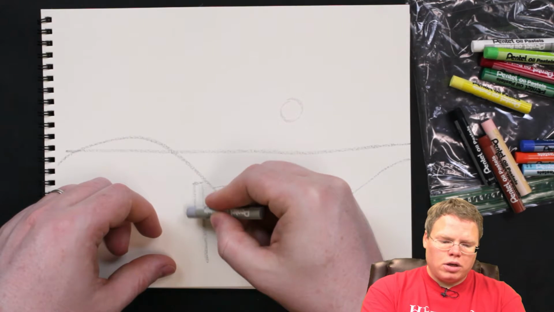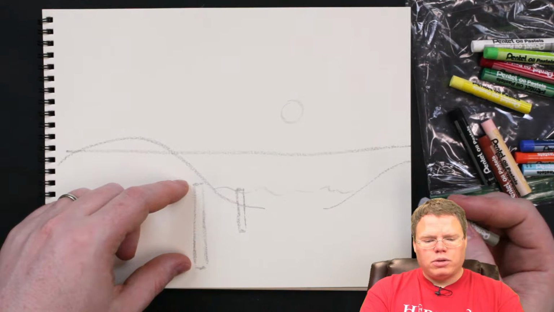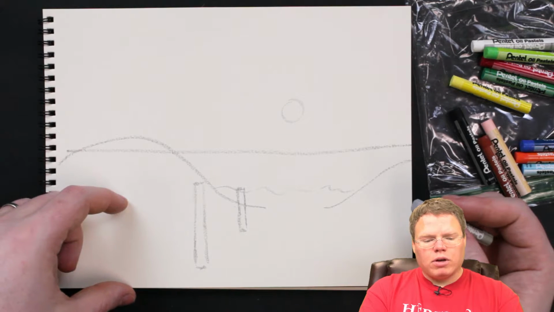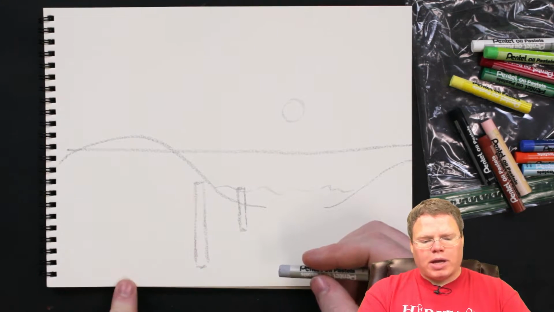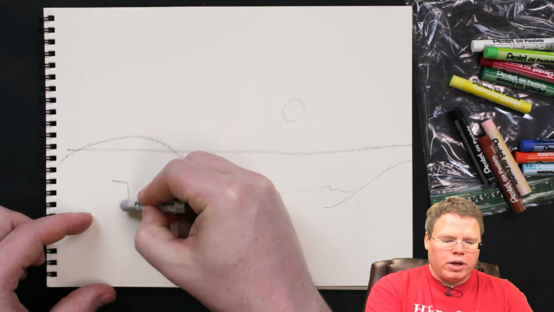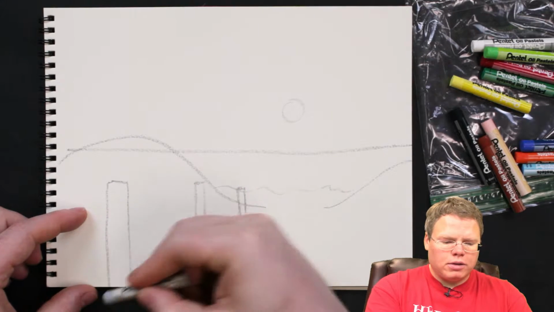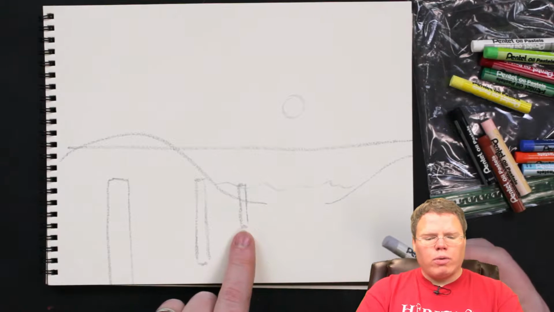Okay, so here's the next fence post. And then the next one is going to be even closer, so the bottom of it is going to be even further down. It's going to go off the bottom of my page. And it'll be a little bigger because it's closer to me, right? So you can see how these fence posts look like they're getting farther away.